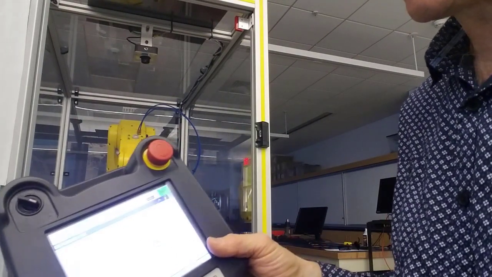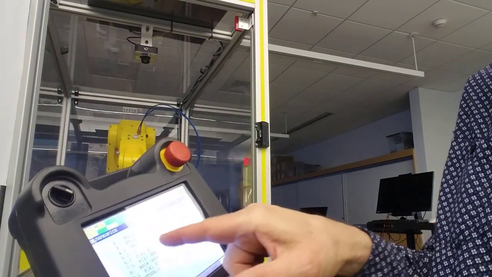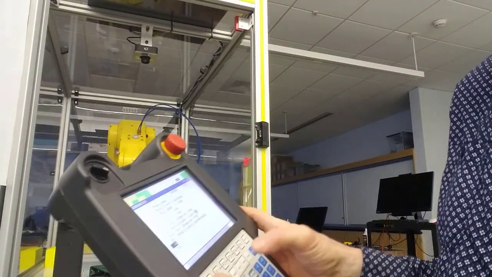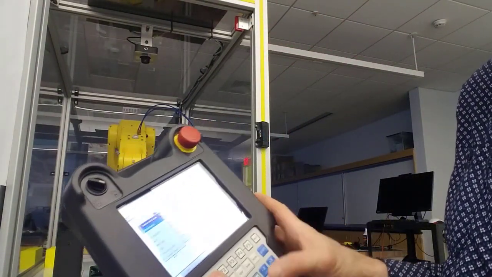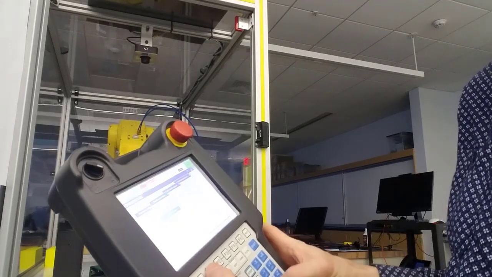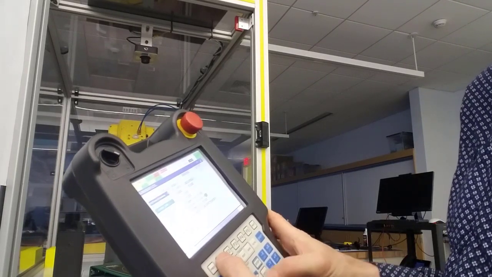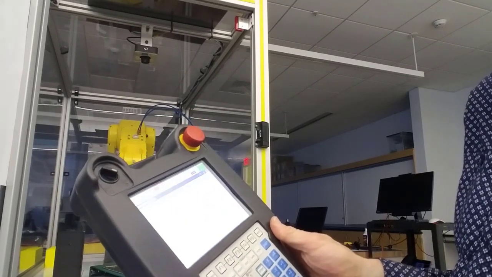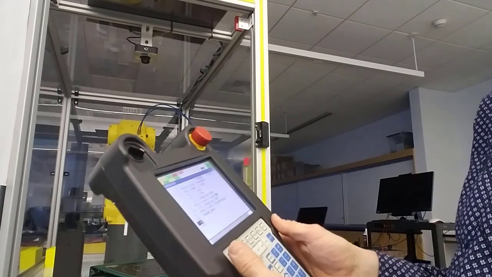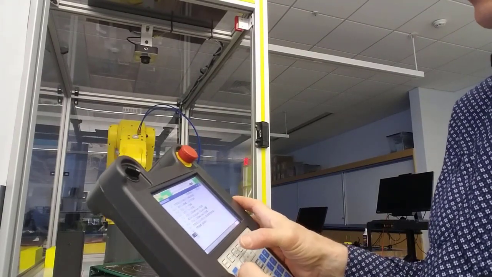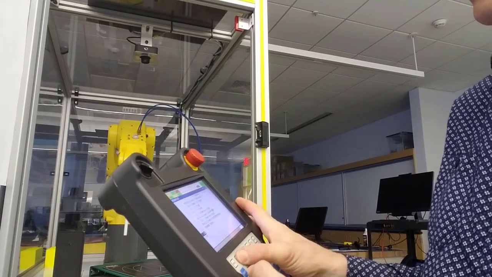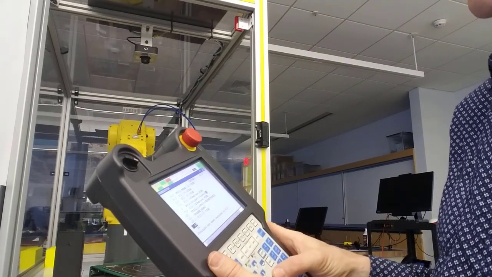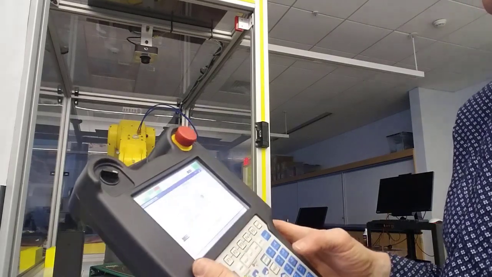Actually, what I'm going to do also is to change the user frame now to user frame 3, because that's the one that's going to be used to trace the shape. So, under instruction, go to frames, user frame number, select constant, and I'll put in 3. And then I'm going to record this point, and that's going to just be a joint move, because it doesn't need to move in a straight line or anything.